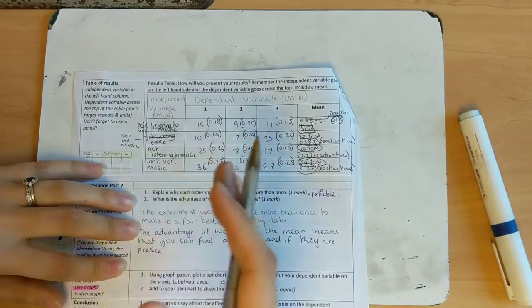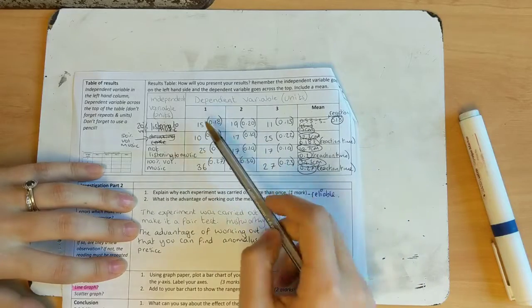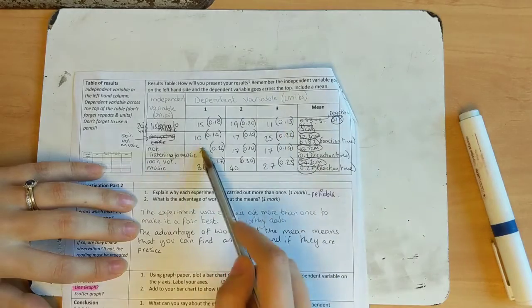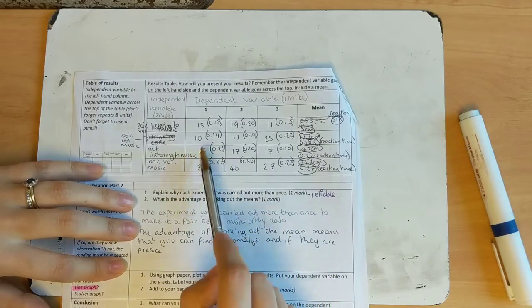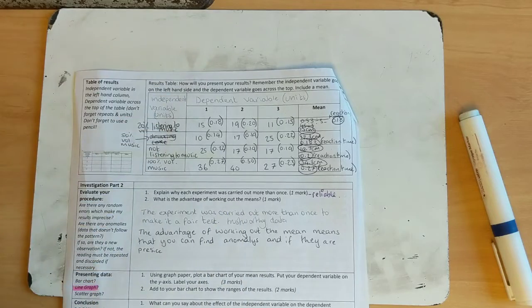And by doing it 3 times, you can see if there's any anomalies or outliers in maths, and then discount them in your mean. So you don't count them up in your mean, you'd redo maybe number 25, so you'd redo that one again. What is the advantage of working out the means? Well, I've just said all that there.